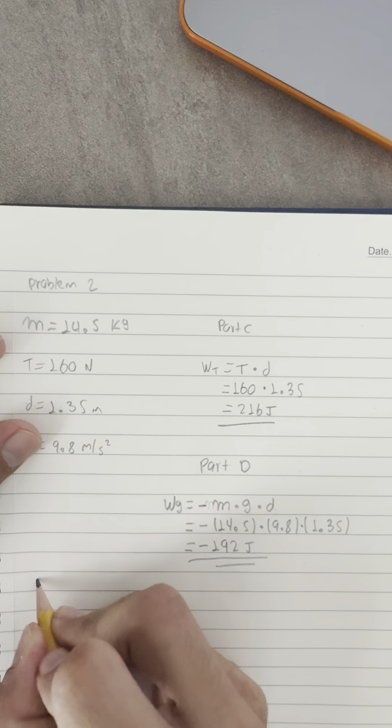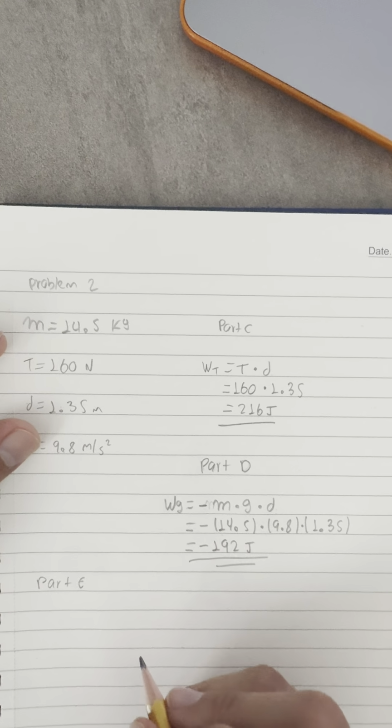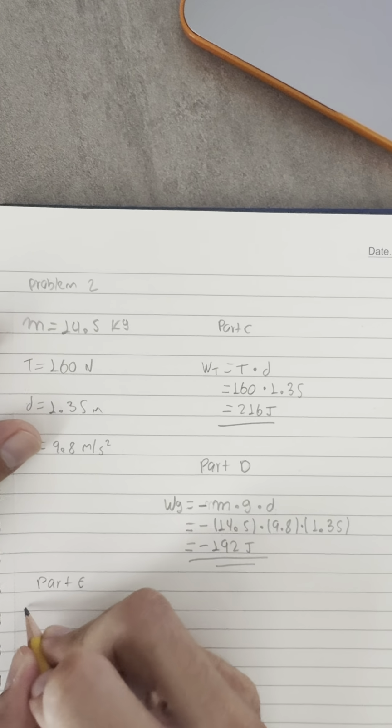For part E, we need to calculate our net work.